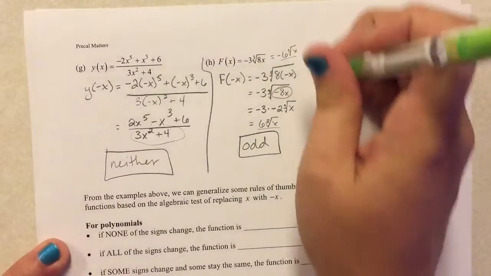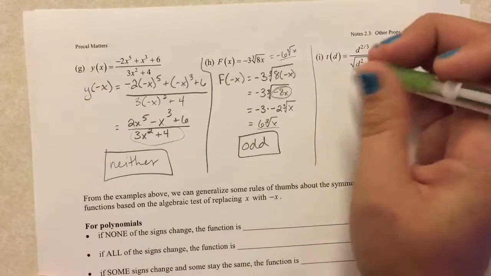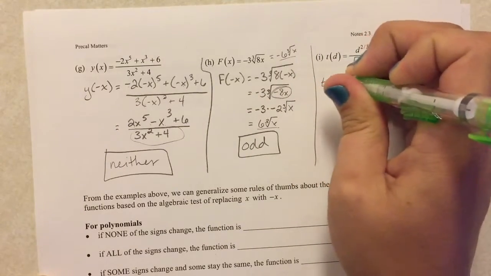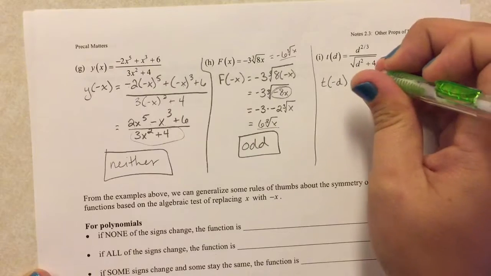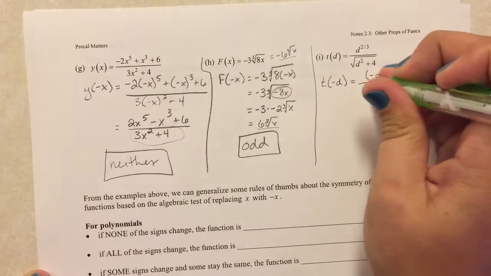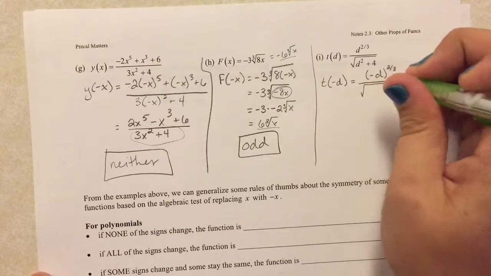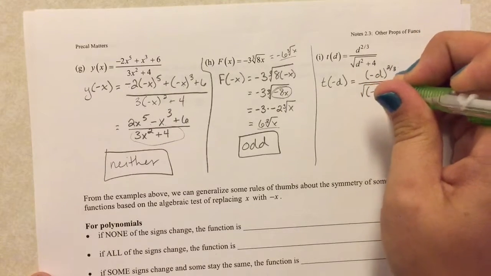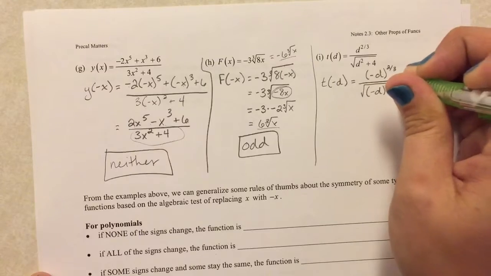Okay? Let's take a look at this guy. I'm going to change the signs. So I'm going to change the sign of this top. And this one is rational, so we need to look at what the top and the bottom do in comparison to each other, right? These are the ones you have to be careful on.